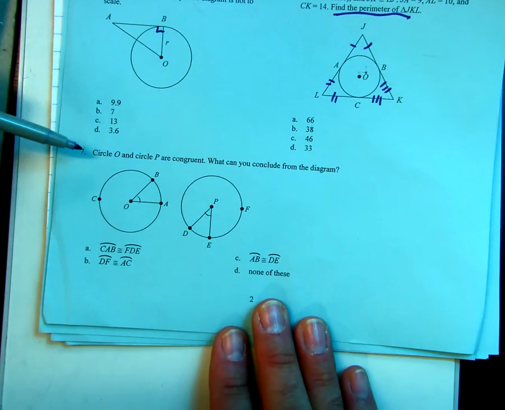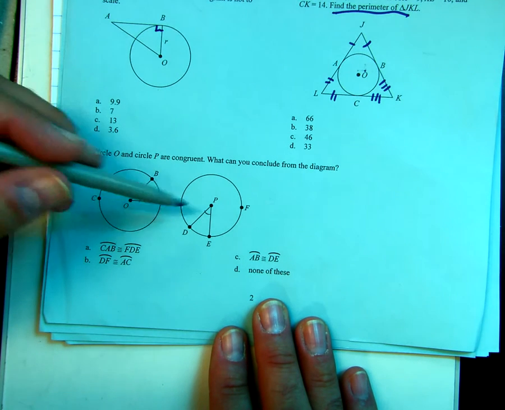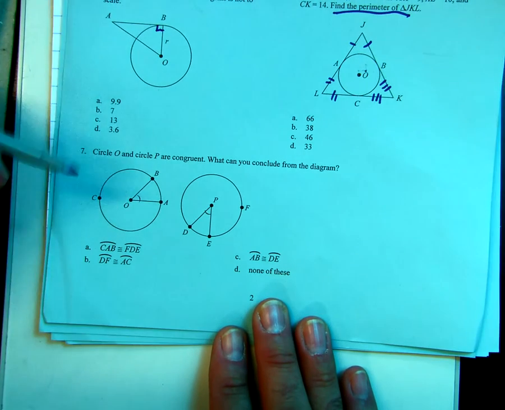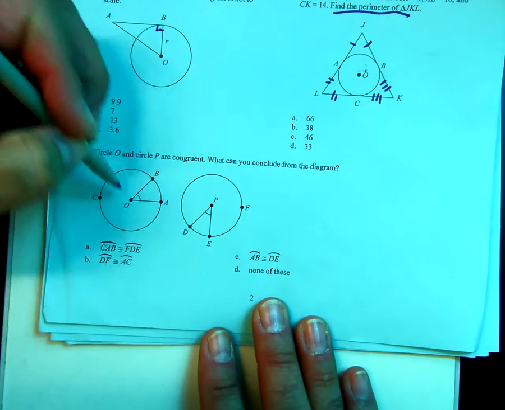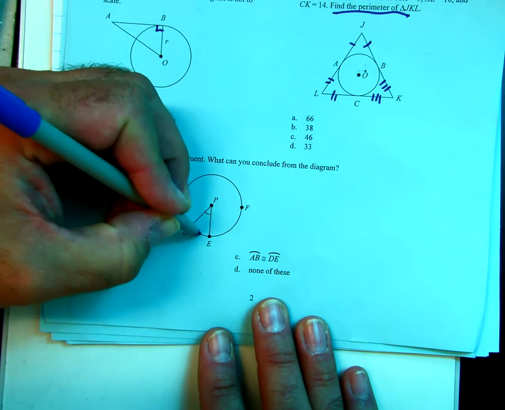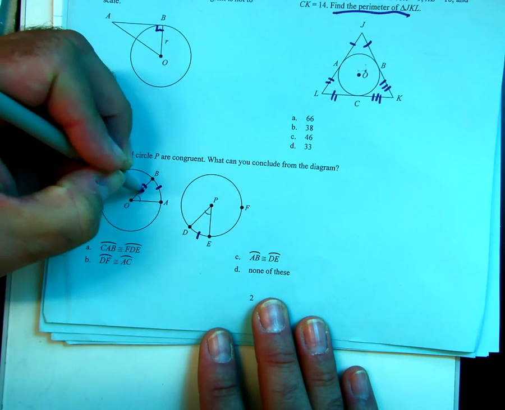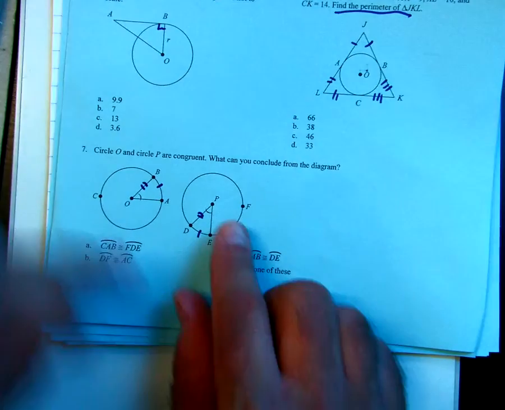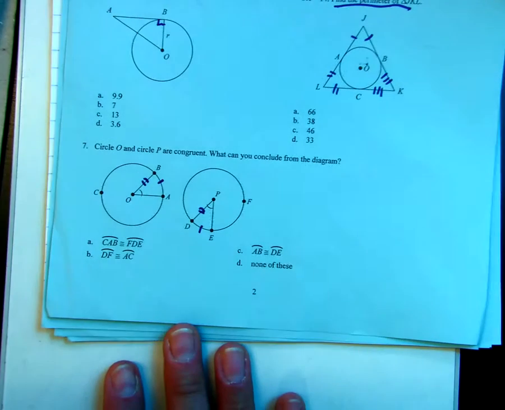Problem number 7 was that if the circles are congruent, and the angles are congruent, and the arcs are congruent, right? The problem is it's these arcs. So like, here's my central angle, then I know this arc is congruent to this arc. I know that this radius is congruent to this radius. Everything about the radius, the angle, and the arc are the same. The other arcs are going to be different.